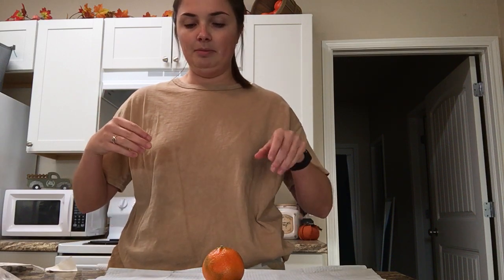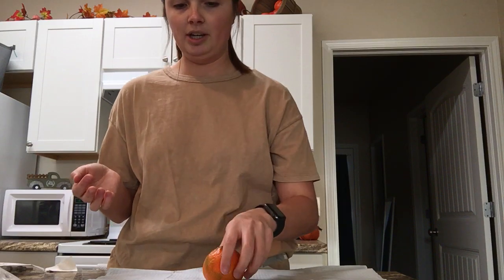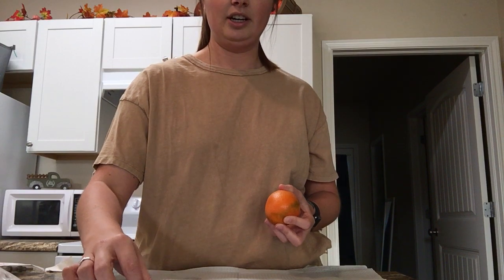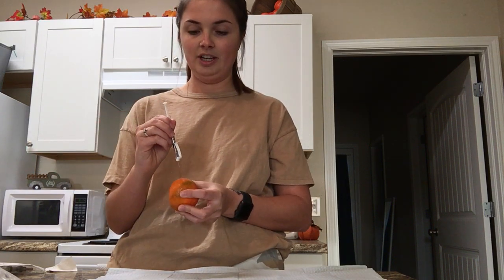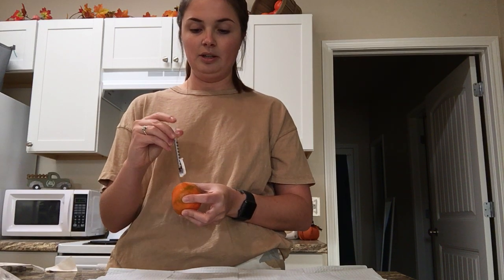So with SUBQ injections, we mostly do the abdomen or the fatty part of the arm. So here I'm just going to say that I'm going to do it on my patient's abdomen. So I'm going to pinch the skin of the patient that I'm doing the medication administration on. And then I'm going to go in at a 90-degree angle, just like I did with my IM injection. And then I'm going to dart the med in, push the 3 units of insulin, pull it out.